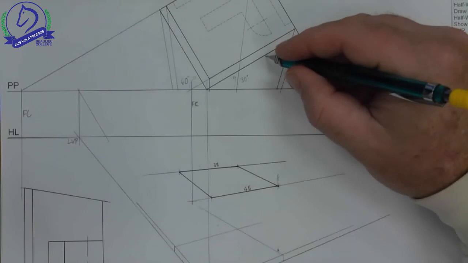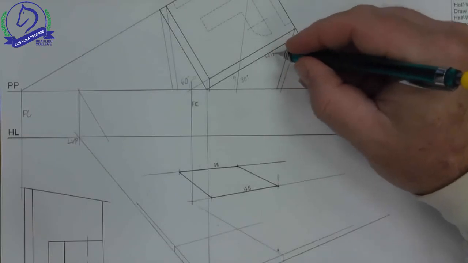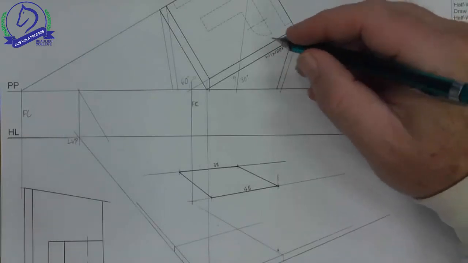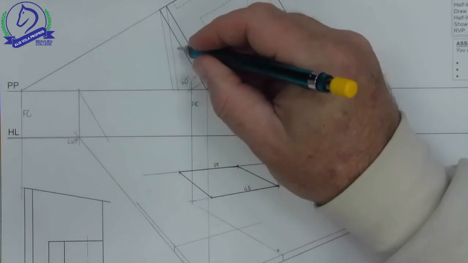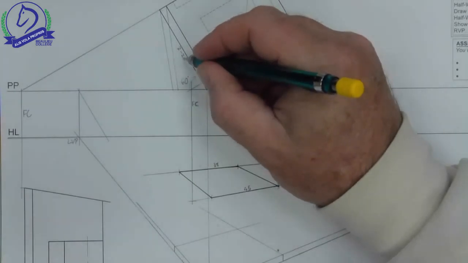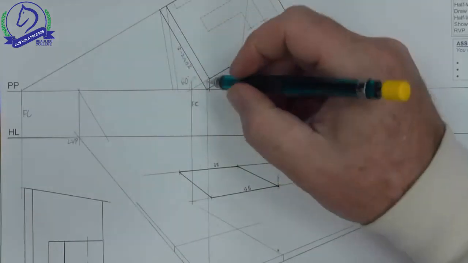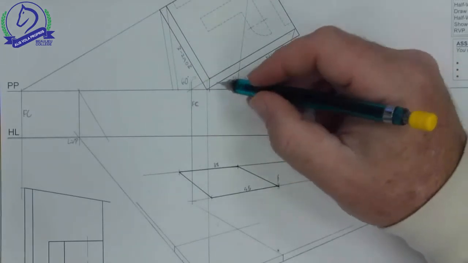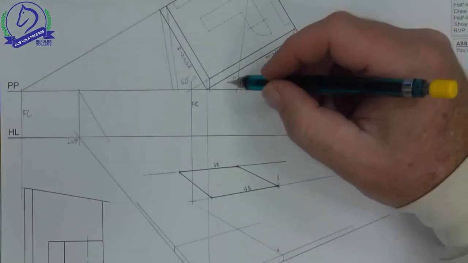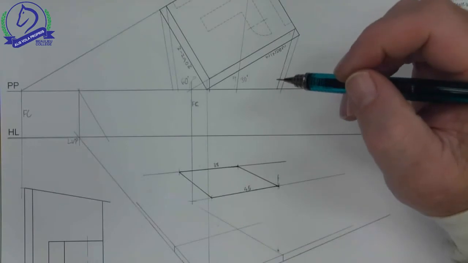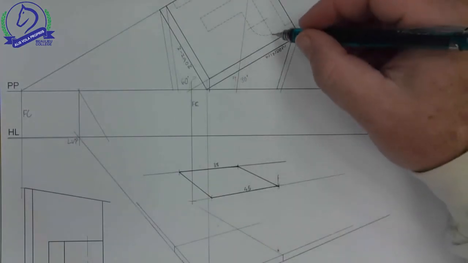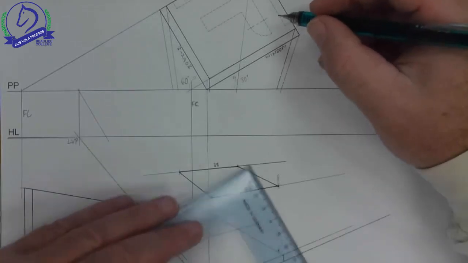So remember, this edge here is my window, as would this edge be my window. Why? Because those points are touching the picture plane. So if I wanted to find this corner, what I can do is the following.